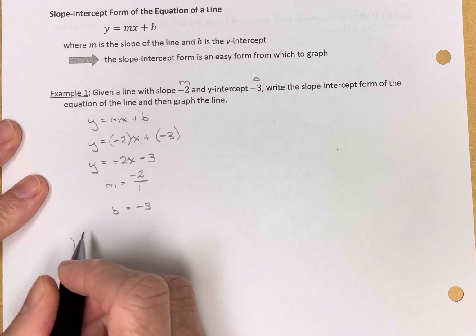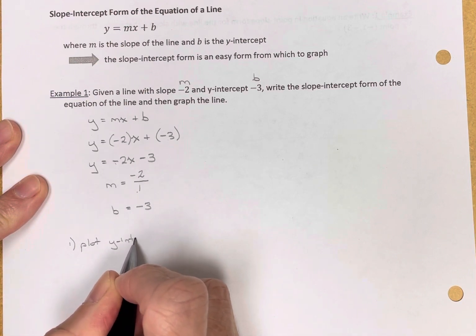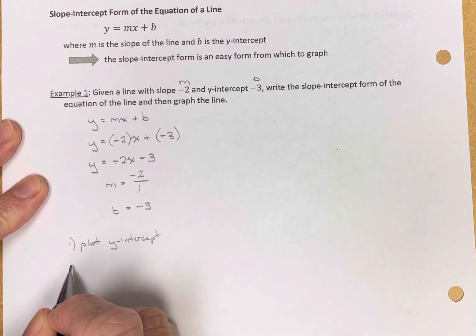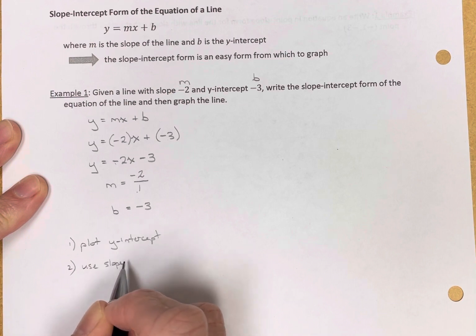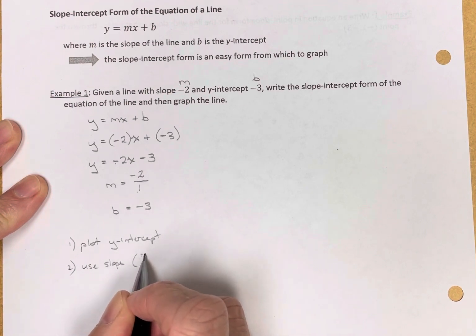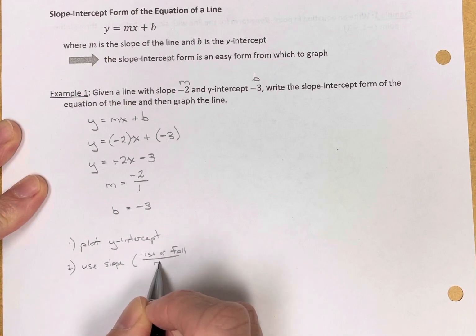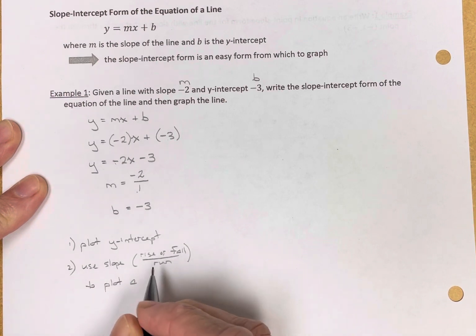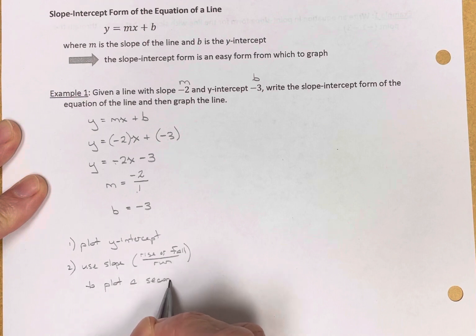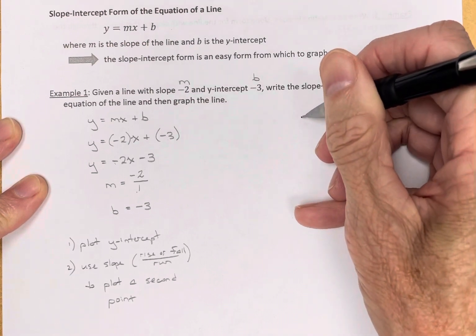Okay, so how do I plot this? Well, number 1, plot the y-intercept. And then number 2, use slope, which we know is rise or fall over run. Use the slope to plot a second point. Okay, well, let's do that.